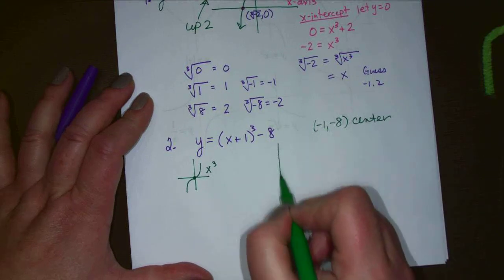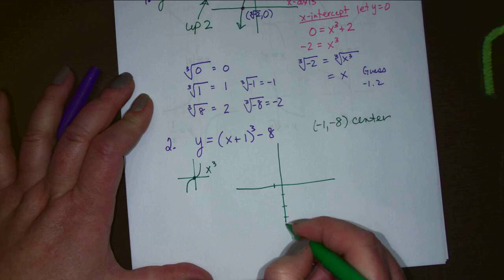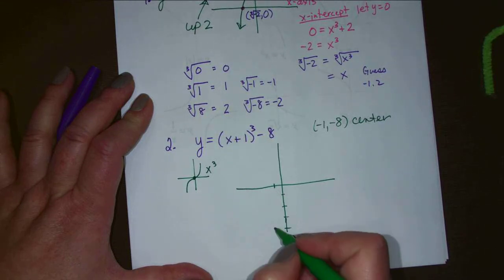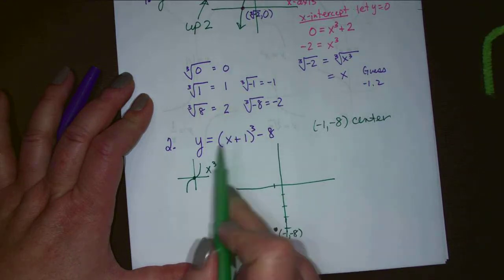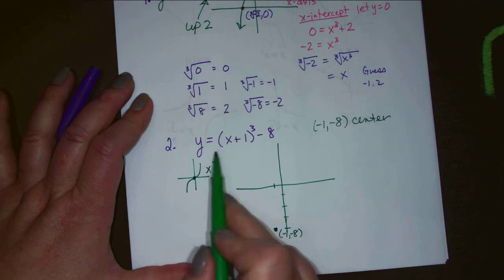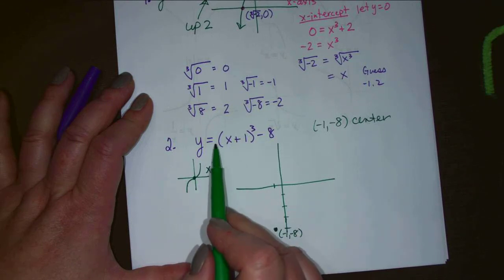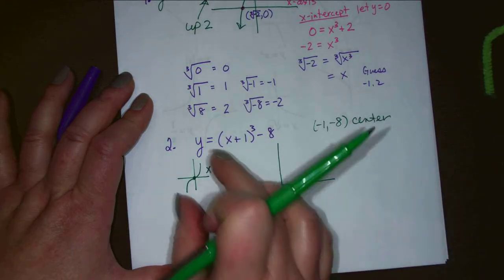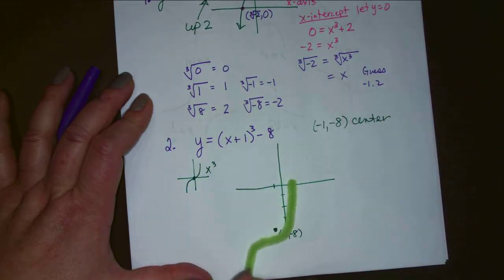We're going to find the point, negative 1, negative 8, 2, 4, 6, 8. This is our center. Otherwise, the graph is the same. What you're looking for to know if it flips or anything like that is a negative.